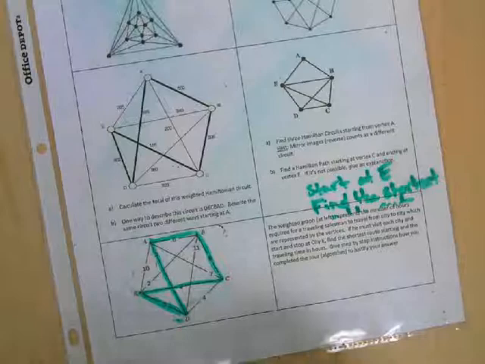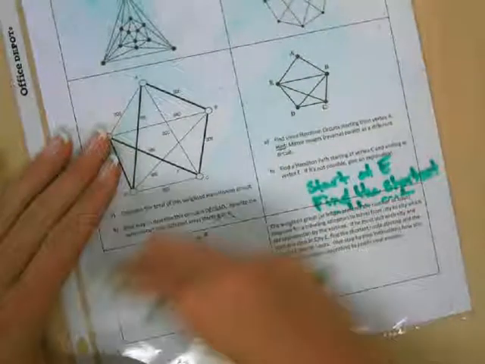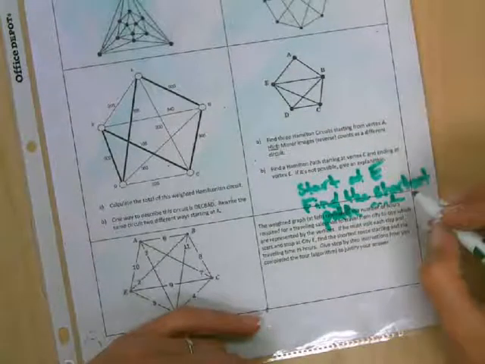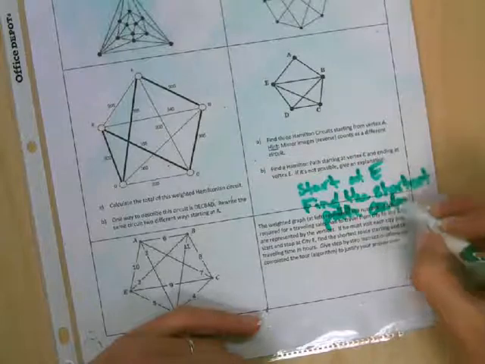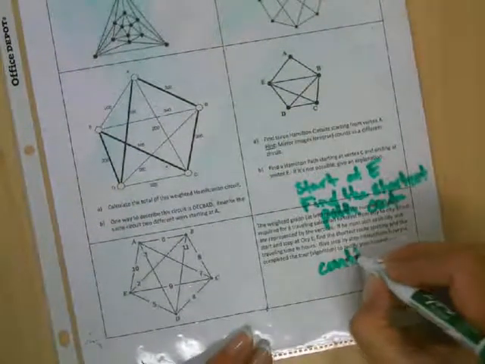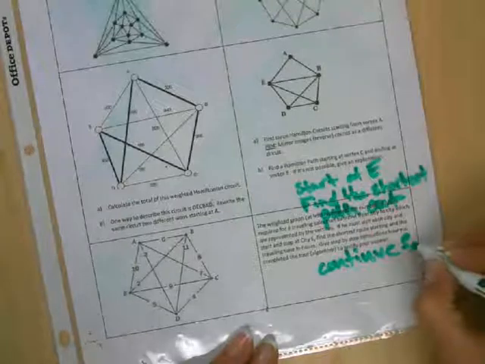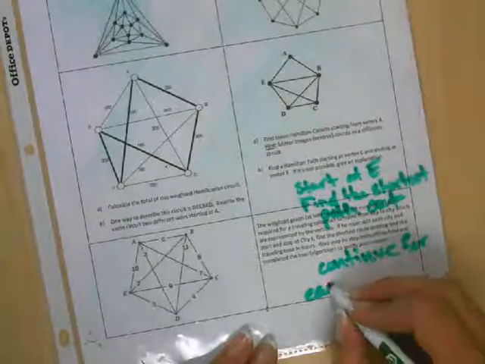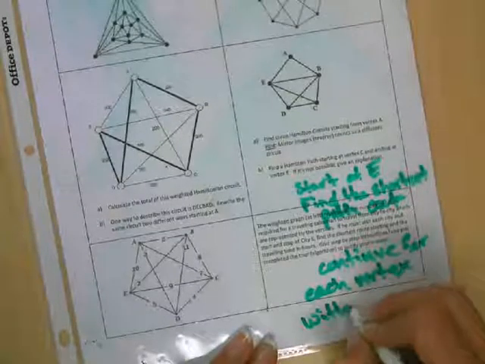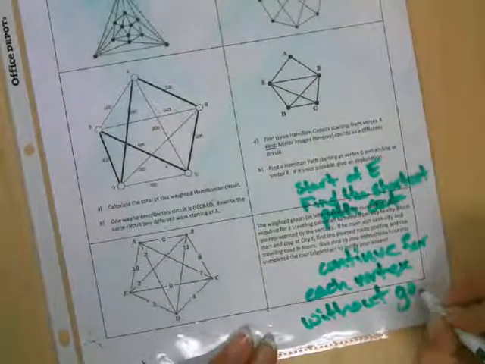Okay, so find the shortest path. Starting at E, find the shortest path out, and then just work your way around, and continue to do that for each vertice, without going back to a vertex.